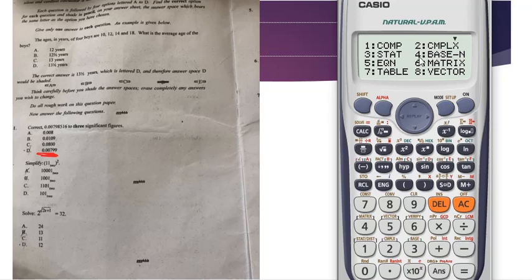Okay, and then you click on 4, which is number base. Okay, base n. So click on 4. Now you are in number base mode. Since you are in number base mode, we have to convert to what?